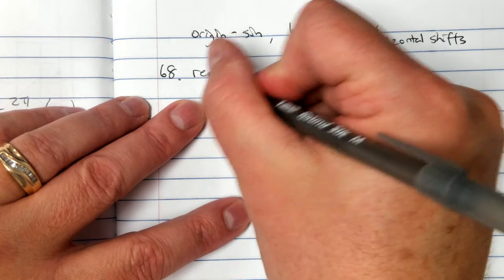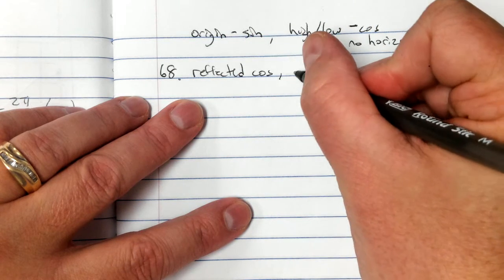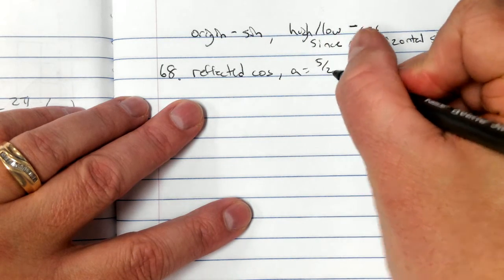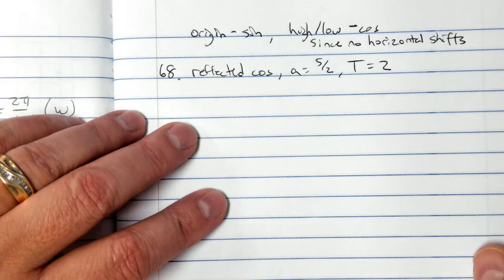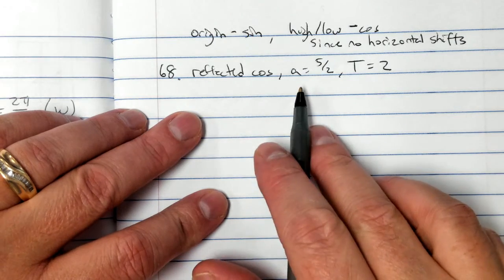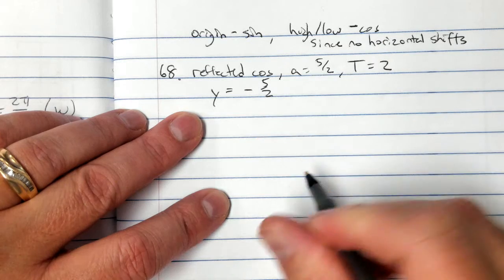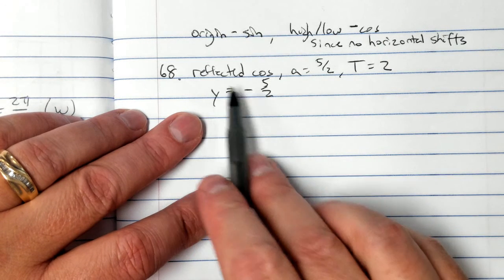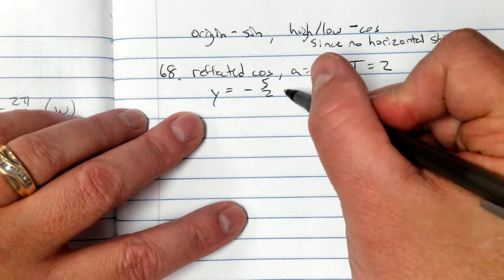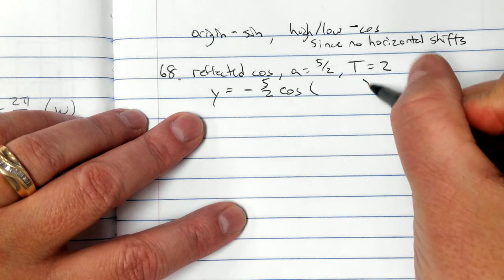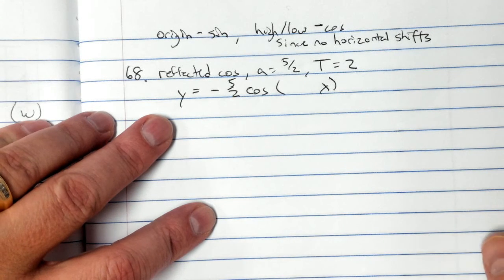Okay, so this would be a reflected cosine graph, and we know our amplitude is 5 halves and our period is 2. So we know the start of this would look like y equals negative 5 halves, because it reflects across the x-axis. We got our negative, we got our 5 halves, and it's going to be cosine something, and you have your x. So that's the start of it.